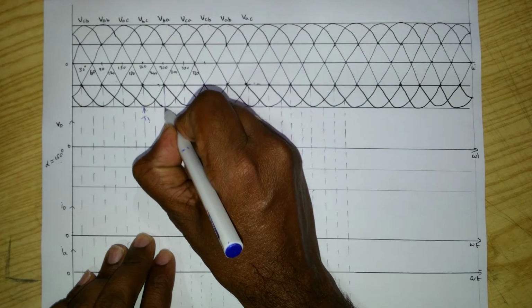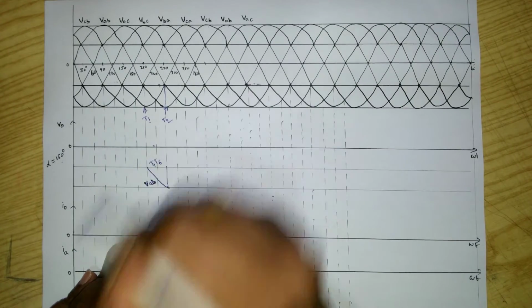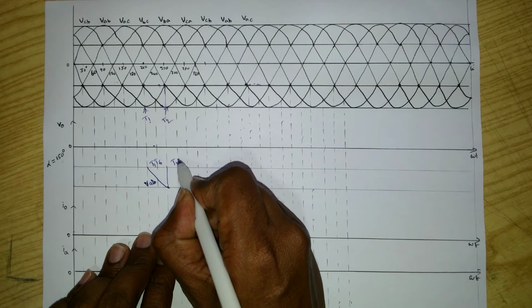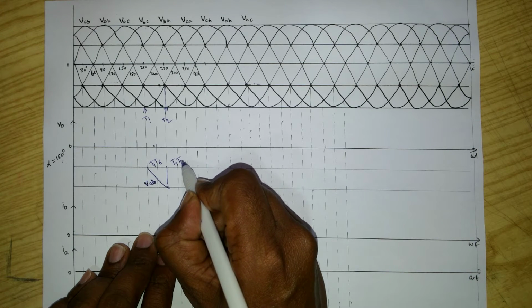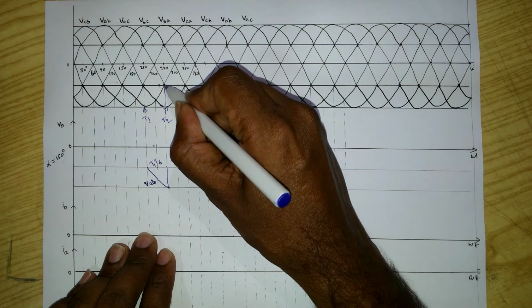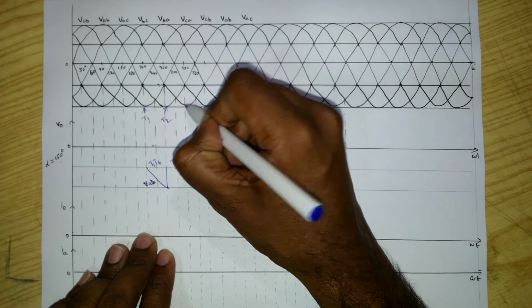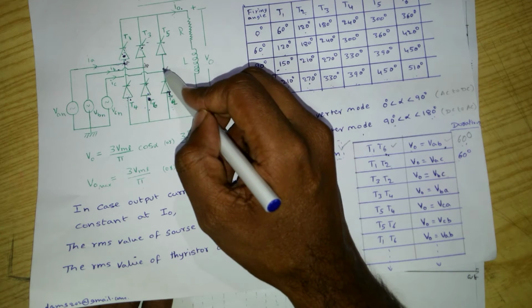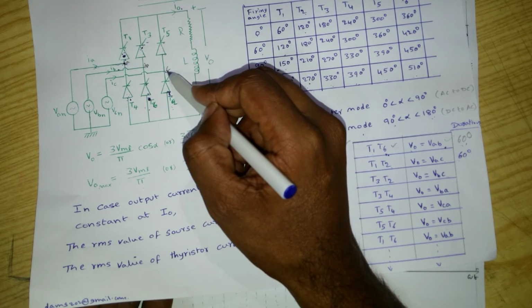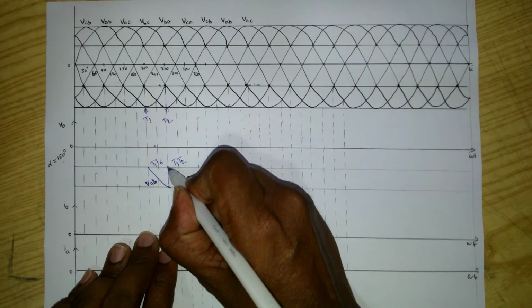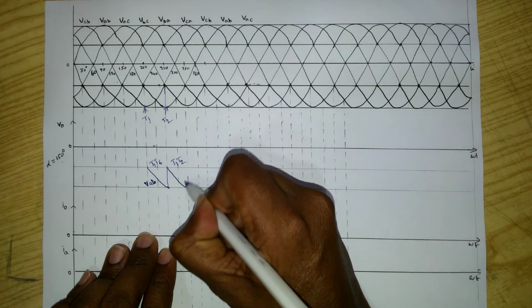At 270, what will I do? We trigger T2. So the load current will transfer from T6 to T2, so T2 is the incoming device and T6 is the outgoing device. From this instant, output voltage is VAC. T1, T2 conducting, the output voltage should follow VAC. VAN minus VCN is nothing but the VAC line voltage, right? So for 60 degrees duration this pair will conduct.